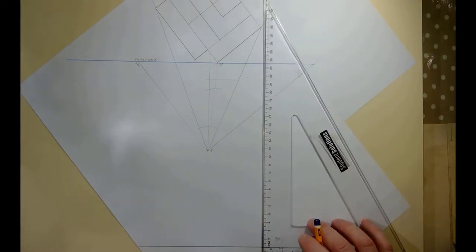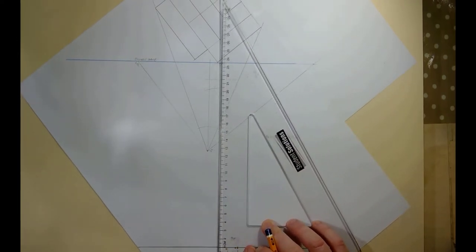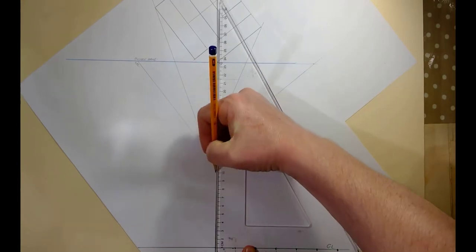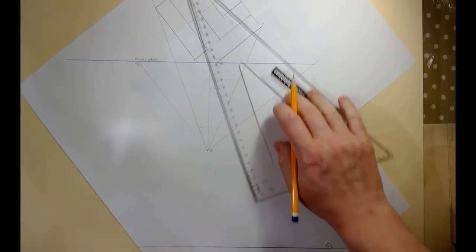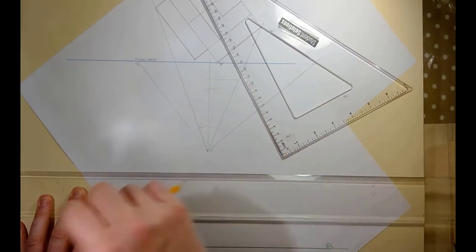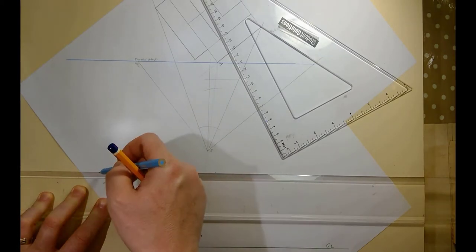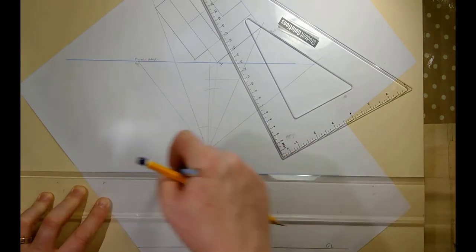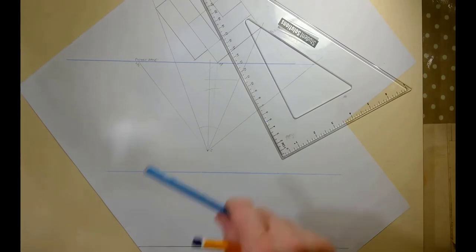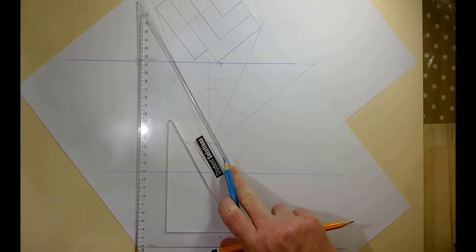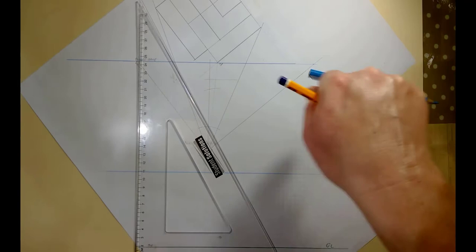I'm going to measure 90 above my ground line and draw my horizon line there, in a light blue. Then I can drop my vanishing point straight down onto that horizon line.